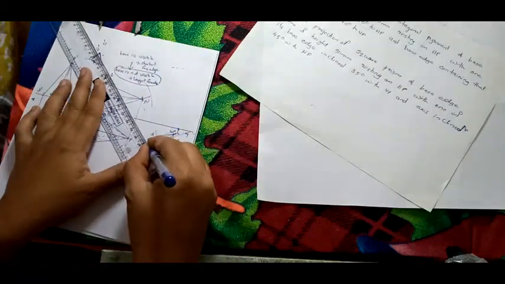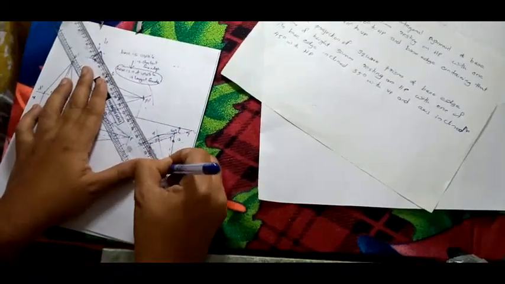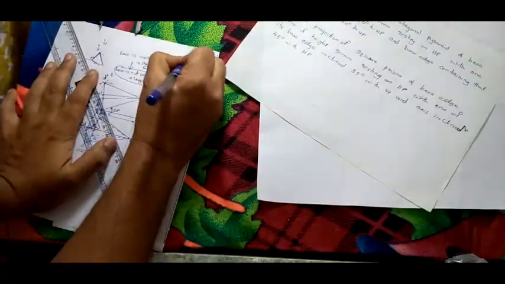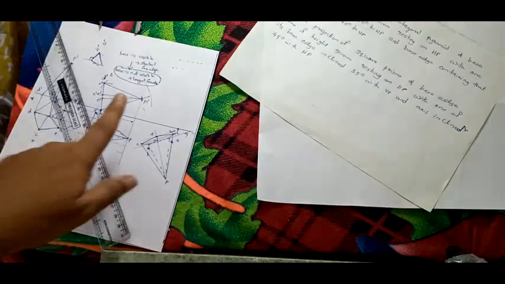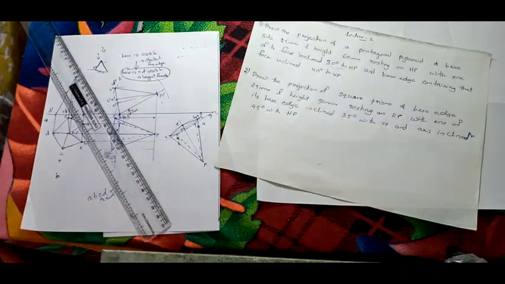You understood what a dotted line means, right? A dotted line here means like this, same length. Now you have completed that figure. Now you have to draw the final figure. That is your final figure answer.